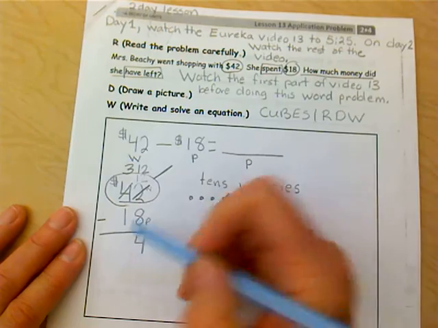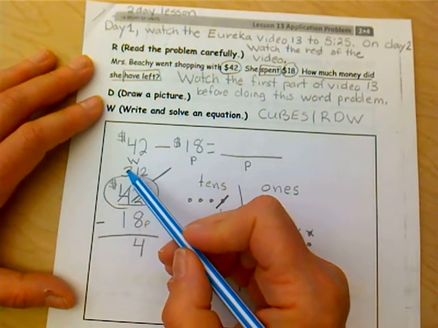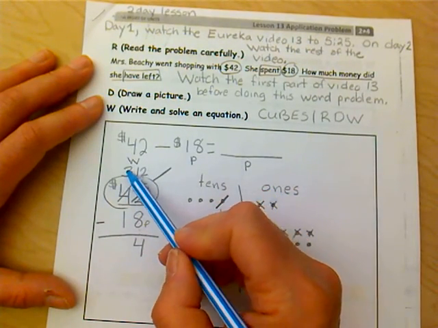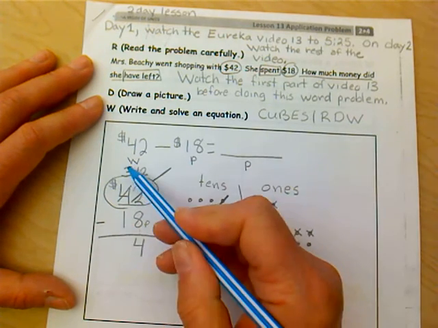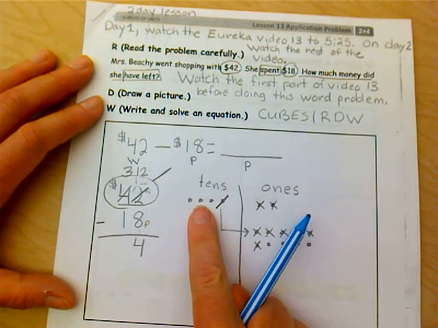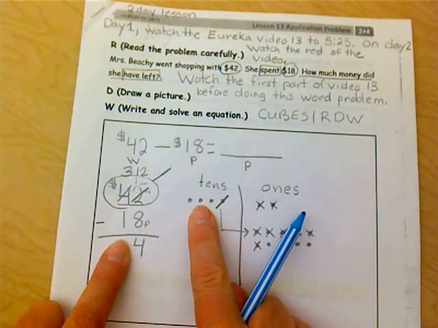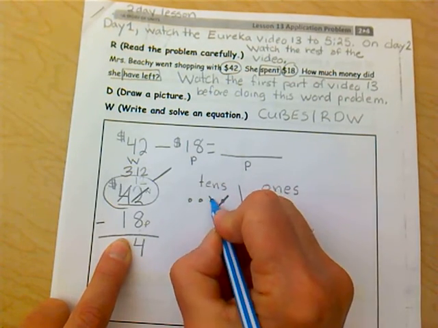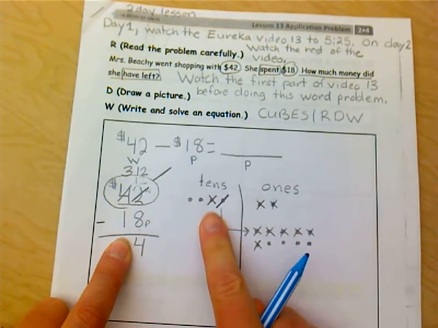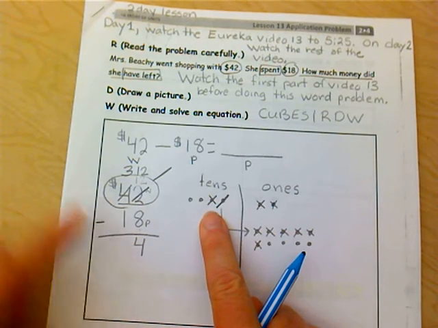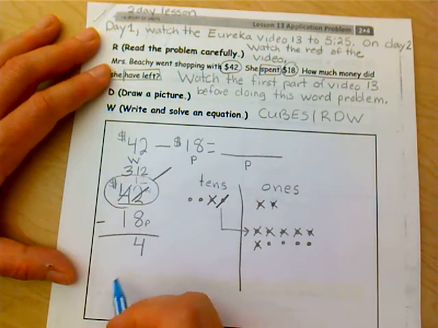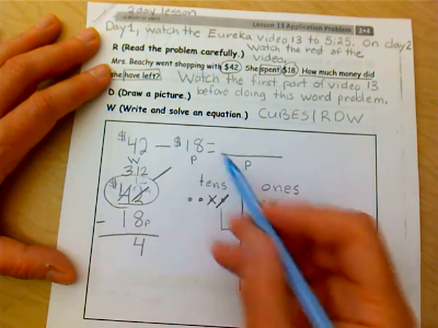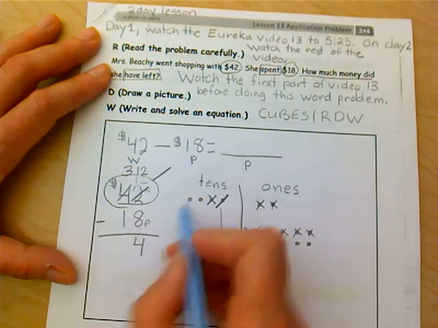Now I'm looking at my tens. I'm asking the question, can I do 3 tens take away 1 ten, or taking 1 ten away from 3 tens? Well, I'm looking at my 3 tens, and I can see that, yes, I can take 1 ten away. So I'm Xing out 1 ten because it is leaving the whole, and now I am going to show that I only have 2 tens left.